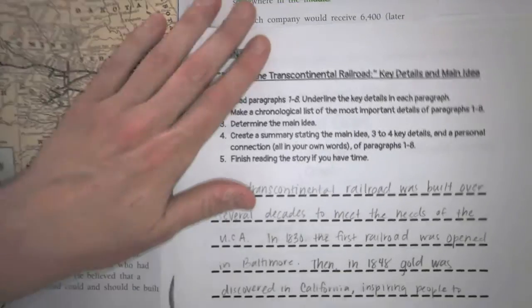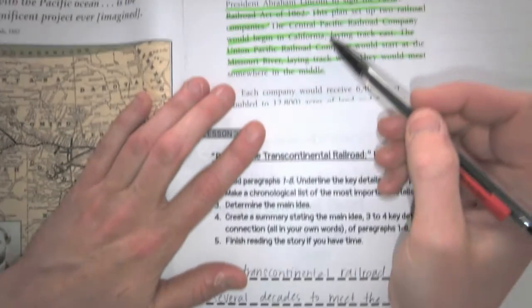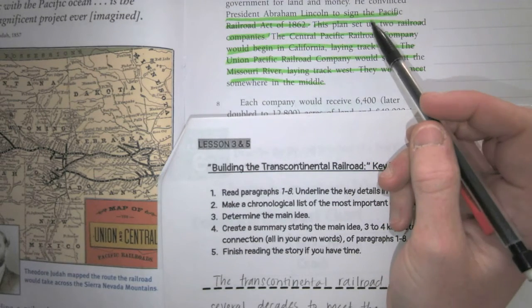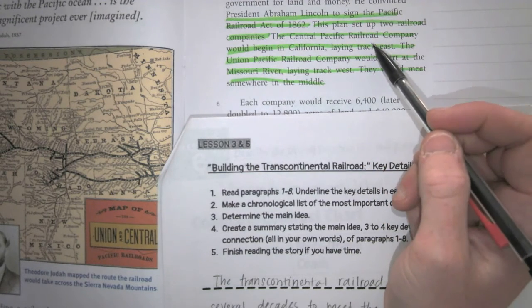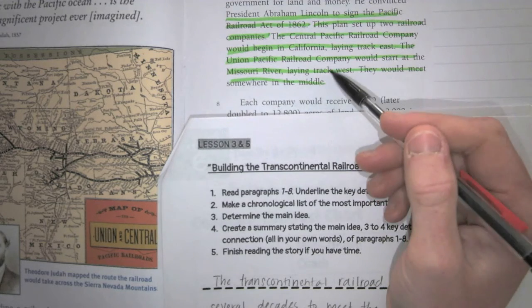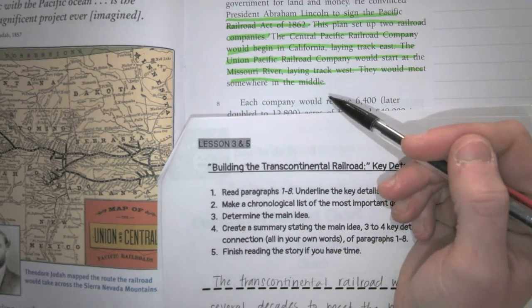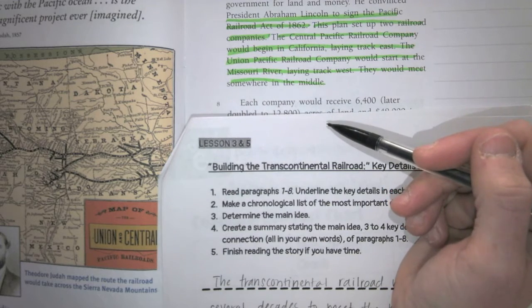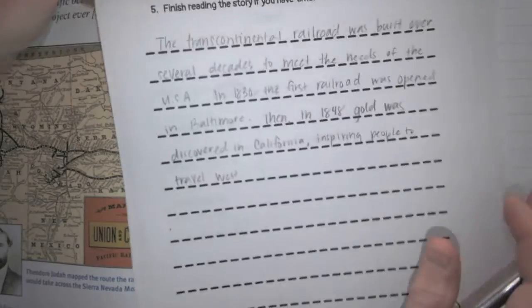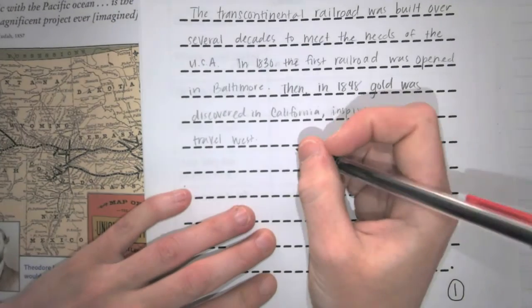So then our last thing, in 1862, President Abraham Lincoln signed the Pacific Railroad Act, and they set up those two railroad companies, the Central Pacific Railroad and the Union Pacific Railroad, where they would complete the track for the Transcontinental Railroad. So I'm going to try to summarize that.